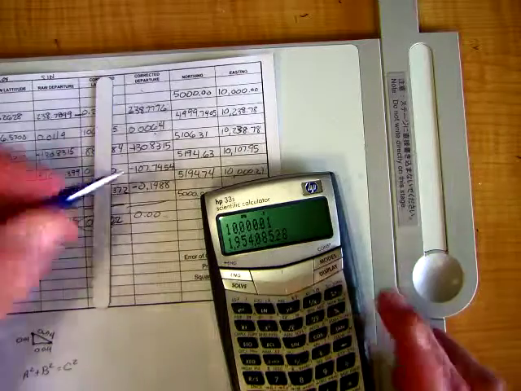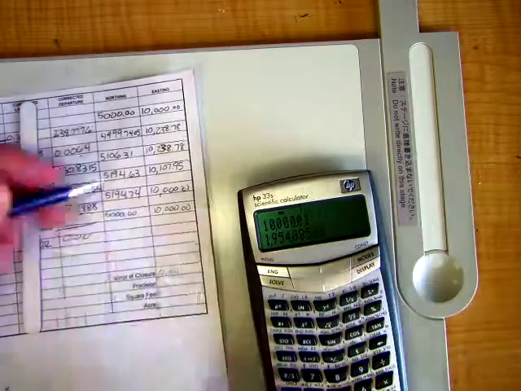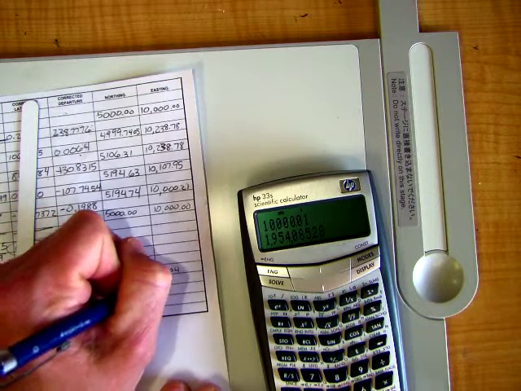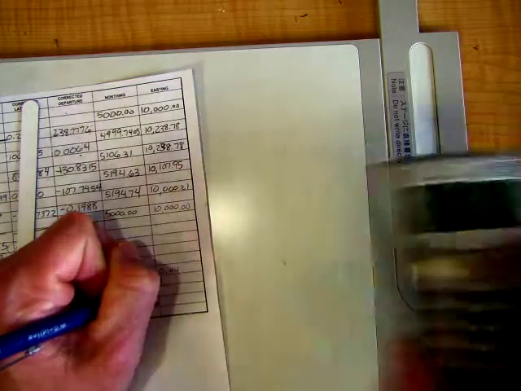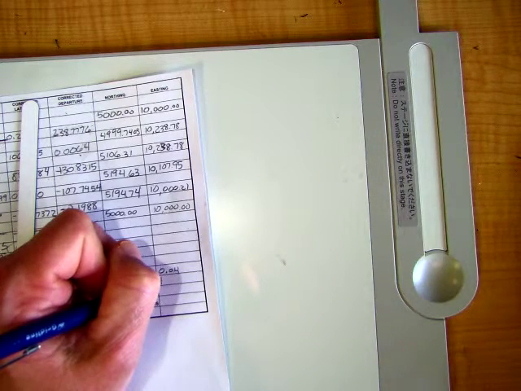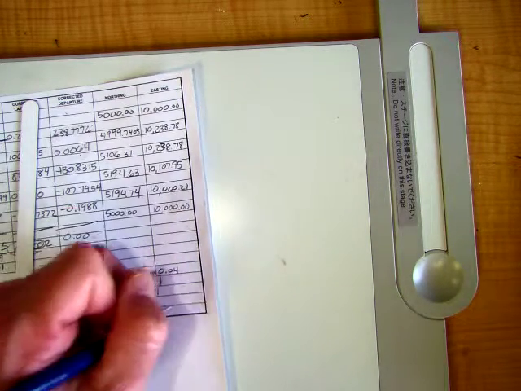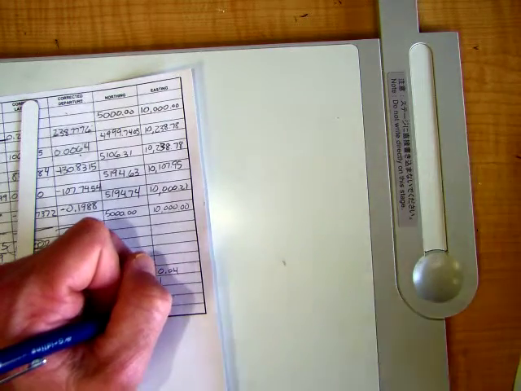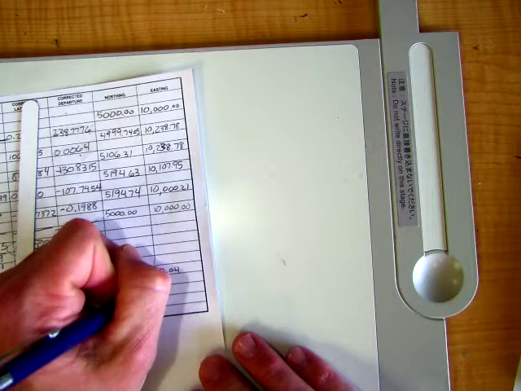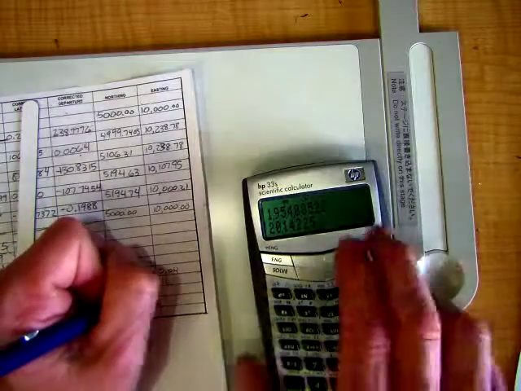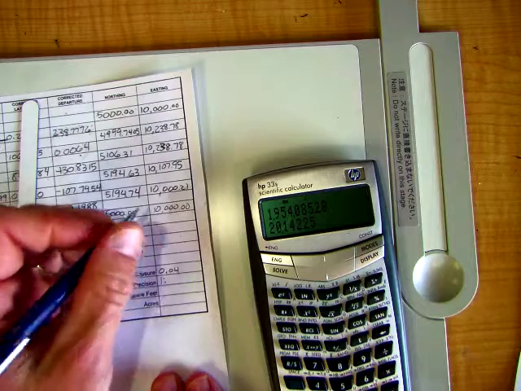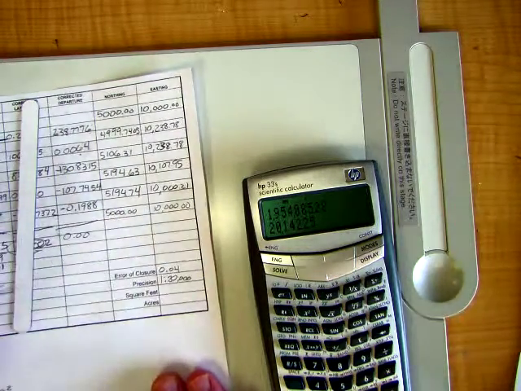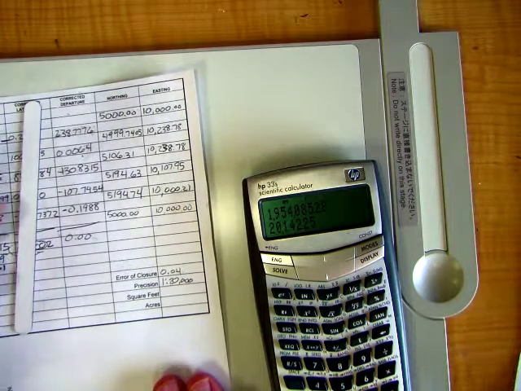Invert the number, and I've got 1 in 20,000. It's actually 20,142.25, but I'm just going to round it to 20,000. And this 1 in 20,000 is acceptable in almost any surveying.